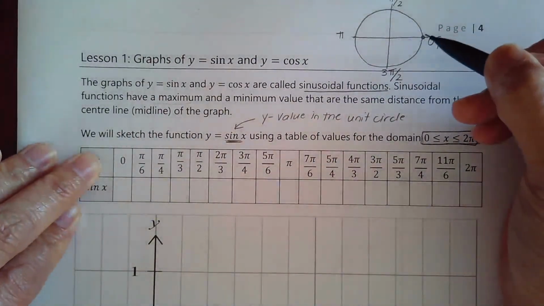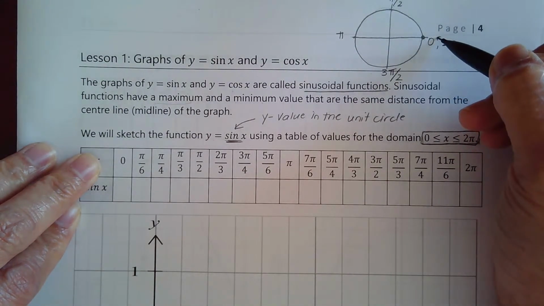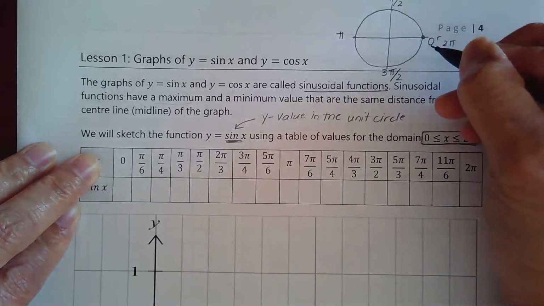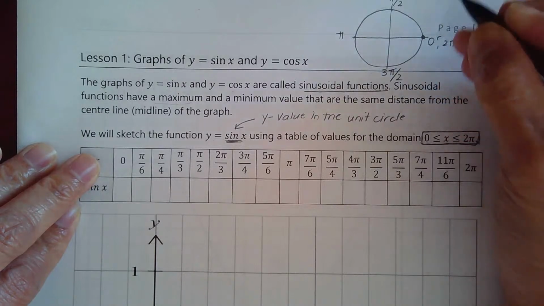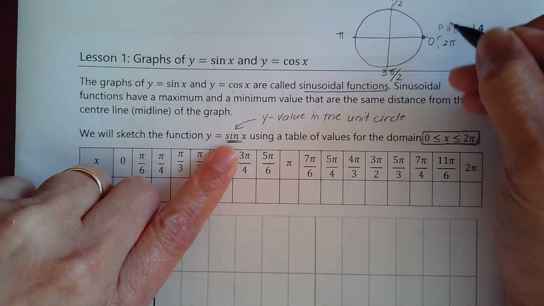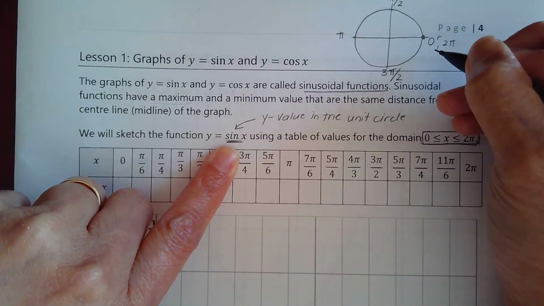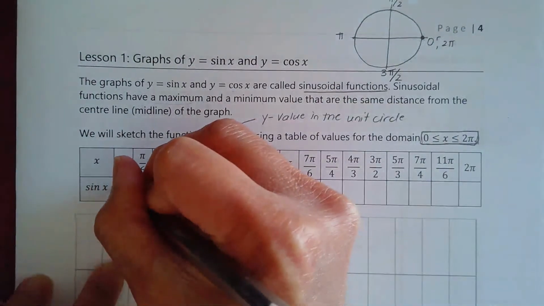At 0 radians, the coordinate is (0, 0). We're looking for the sine, which is the y value of the coordinate, so this is going to be 0.